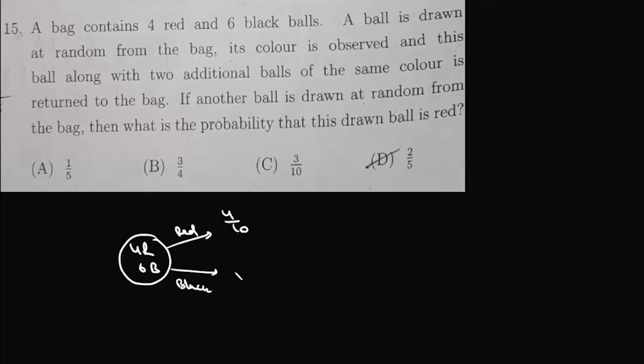Now question number 15 is a conditional probability question. It says a bag contains 4 red and 6 black balls. Now a ball is drawn. This drawn ball can either be red or black. Probability of drawing a red ball is 4 by 10, and a black ball is 6 by 10. Now it says a ball is drawn, its color is observed, and this ball along with 2 additional balls of the same color is returned to the bag.